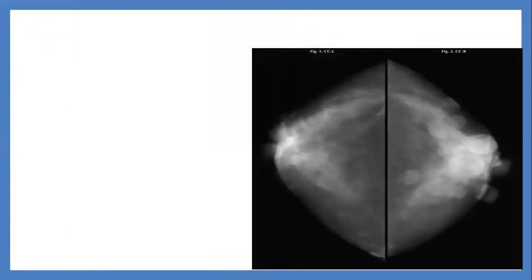Let me see this case. What's your impression in this case? I think you have seen it before. Skin lesions. Why skin lesions? Multiple nodules, and halo around them.